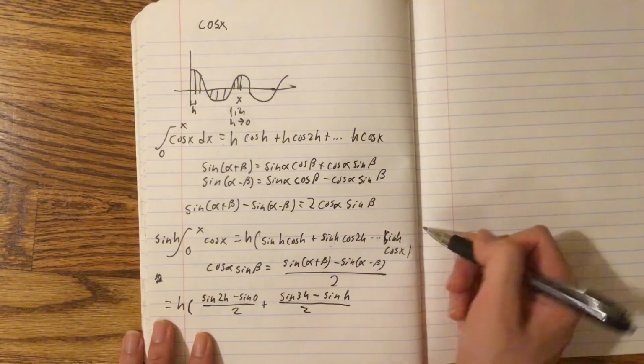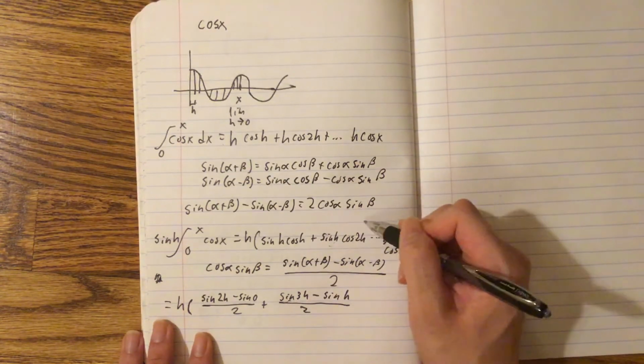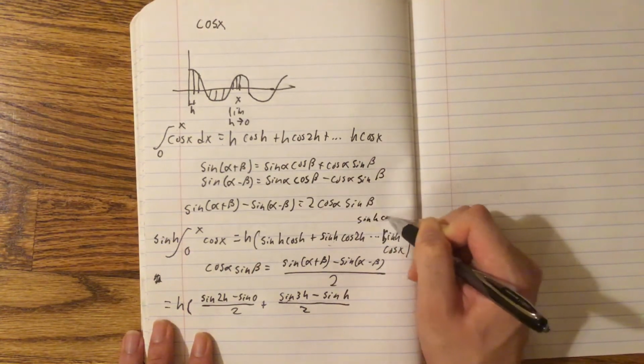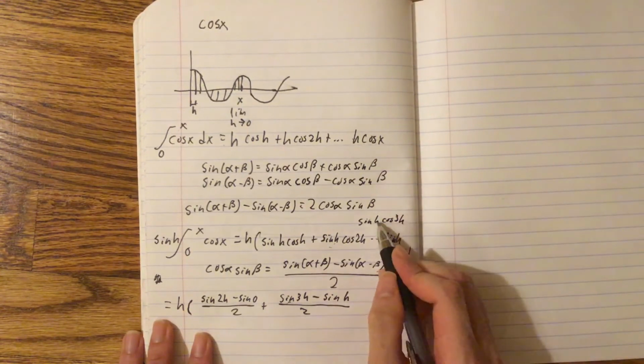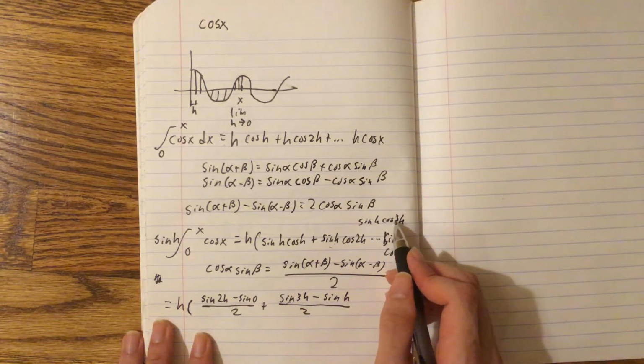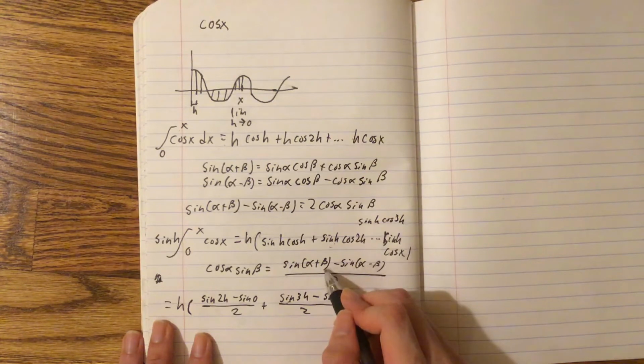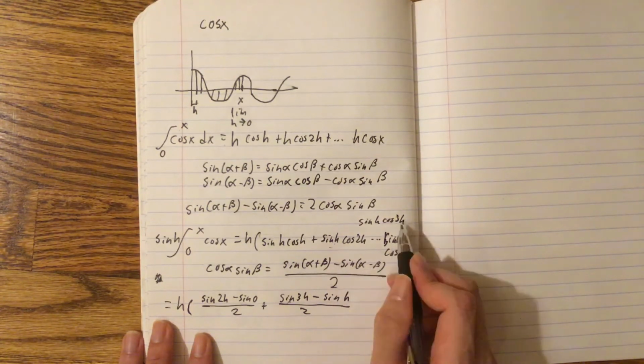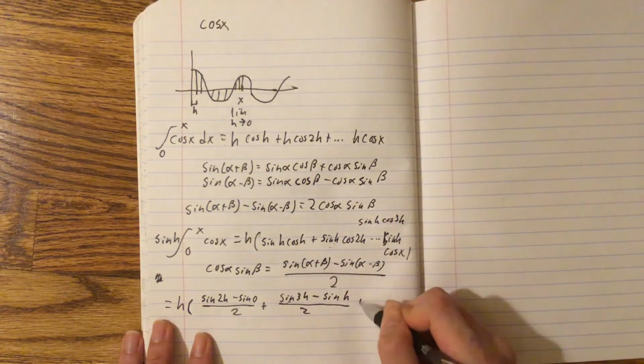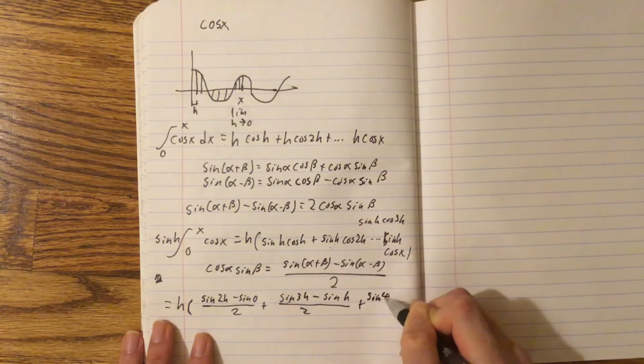And there's a term, sine h cos 3h, and I'm just going to do one more term. We split it up. Alpha is 3h, beta is h, so sine 4h minus sine 2h plus, and you should notice the pattern here.